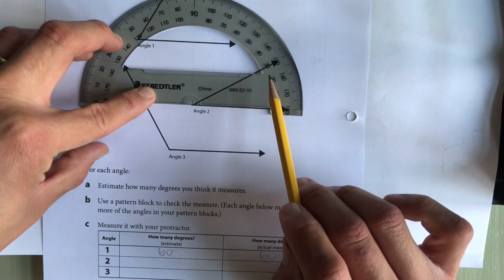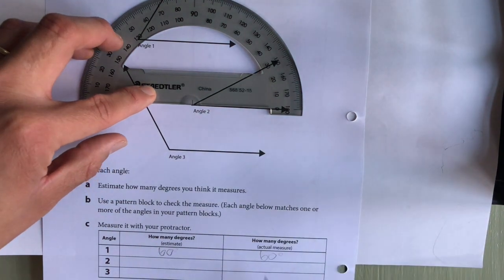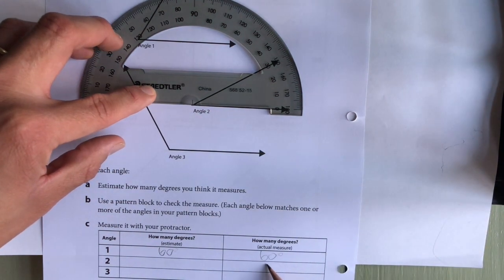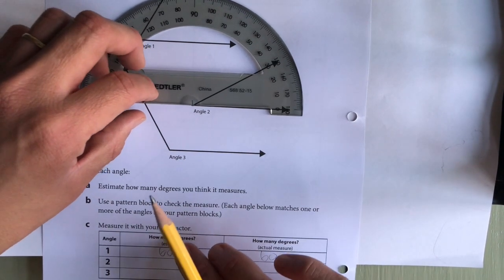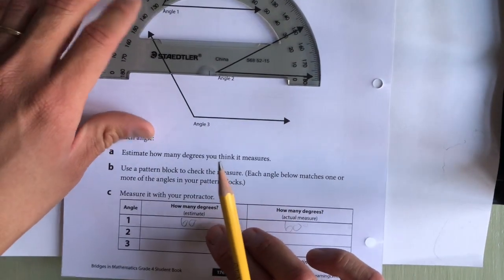All right. So let's go ahead and write that down below again, right here, where it says angle number 2, how many degrees the actual measure. Let's go ahead and fill that in, okay? Let's move on to angle number 3.